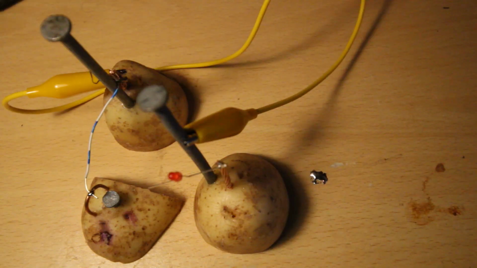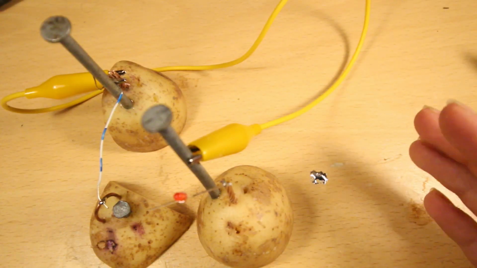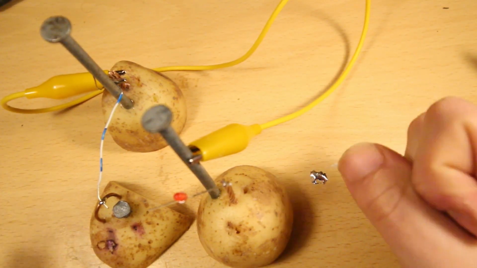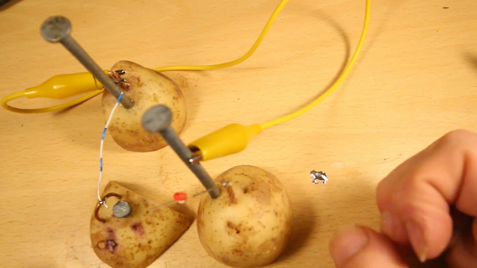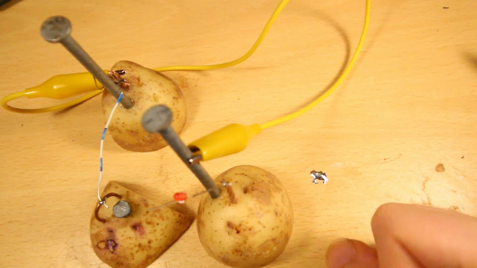So when I turned the lights off, you can see that we're getting a much more obvious light out of the LED. Before, that was just because the voltage is a bit low. As I said, there's not enough pressure to push the electrons around that circuit, so adding a 3rd one will increase that pressure, push more.